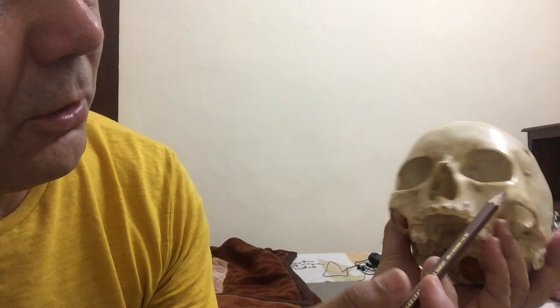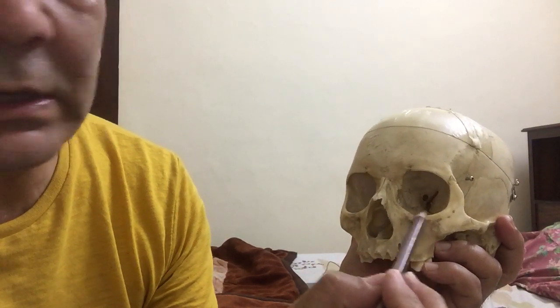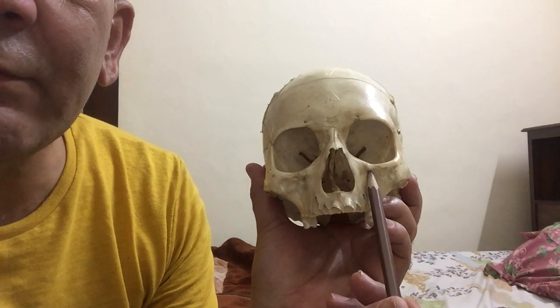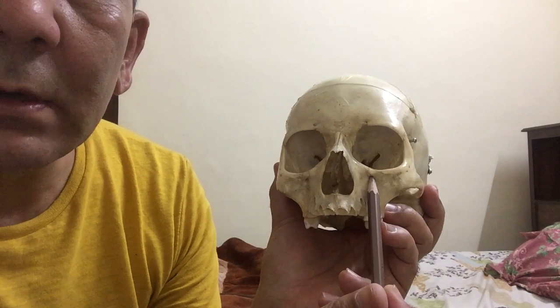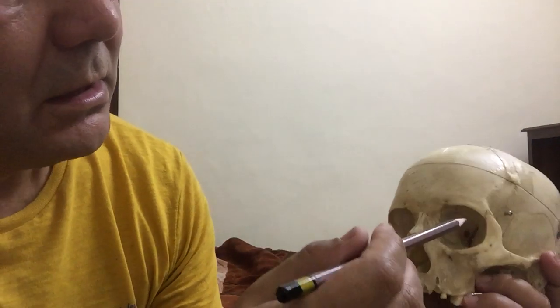Just below the inferior border of the eyeball is another foramen. This is called the infraorbital foramen.